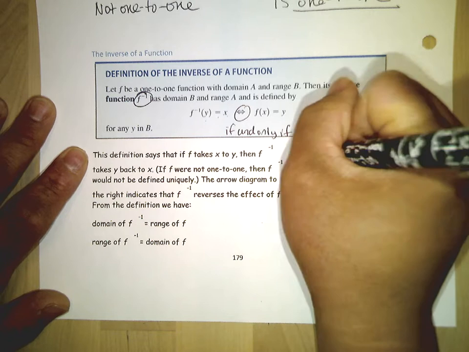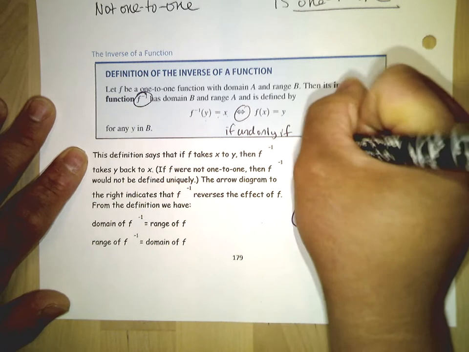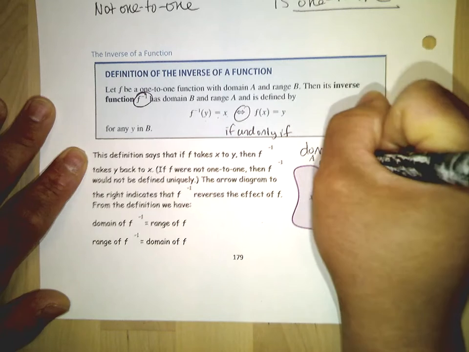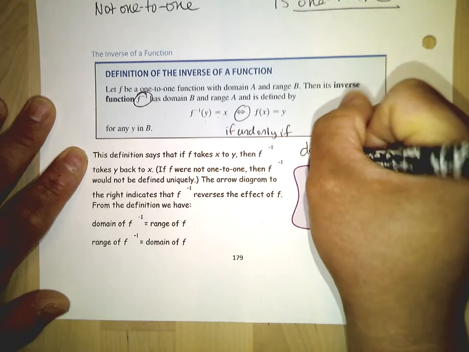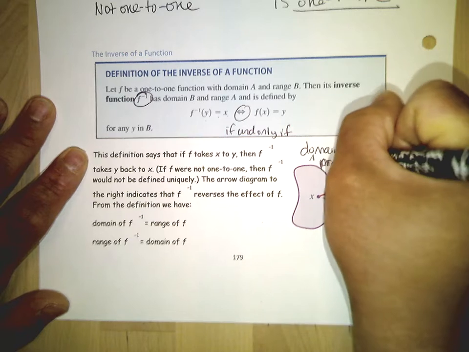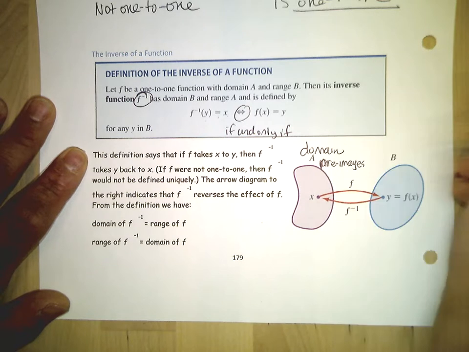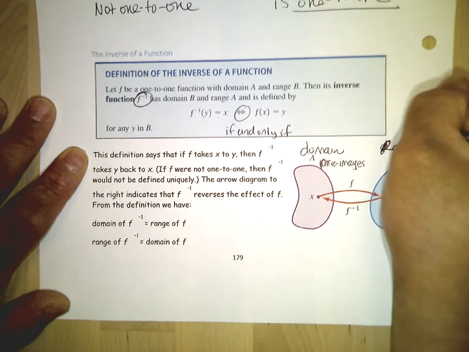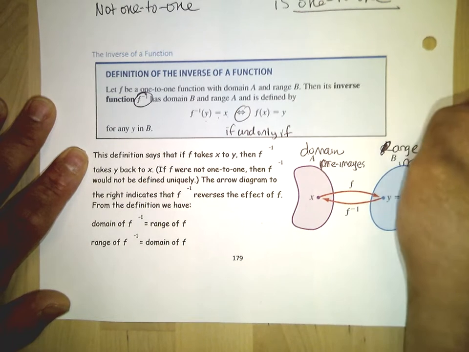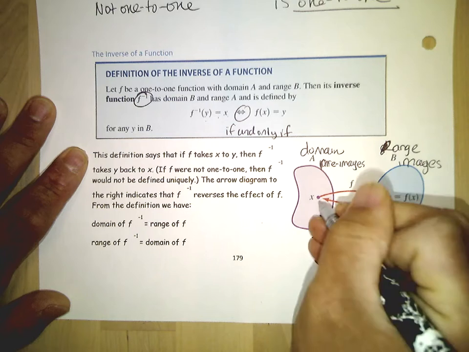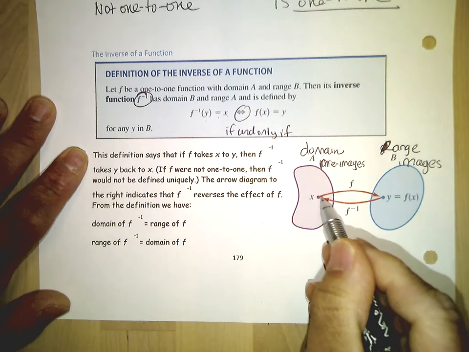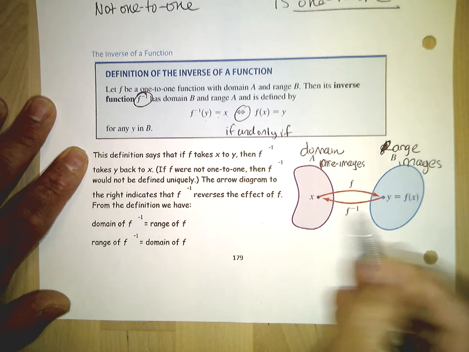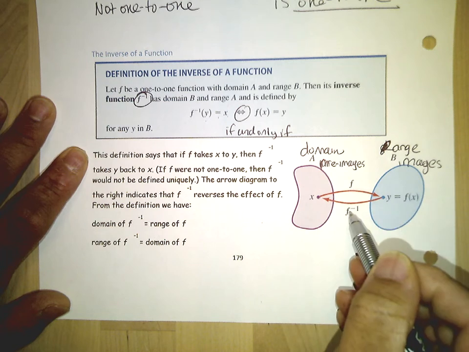So again, here's the A, this is the domain, this is again the set of the pre-images, and then the set B will be the range, and these are all of the images over here. So to get from x to y, we use f, and to get from y back to x, we use f inverse.